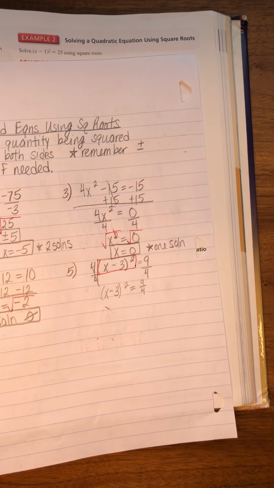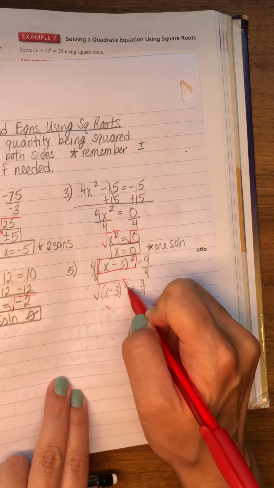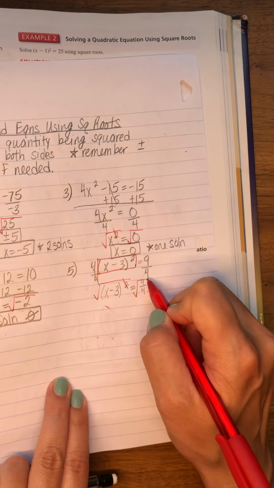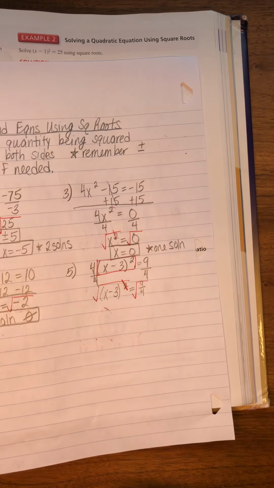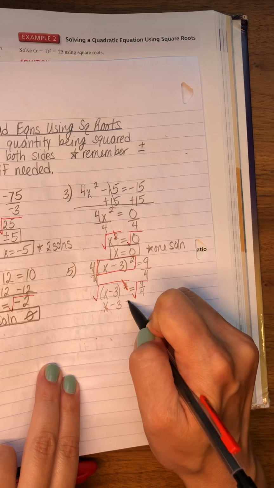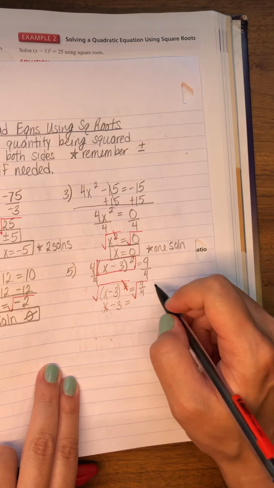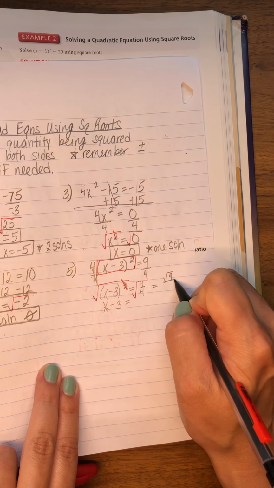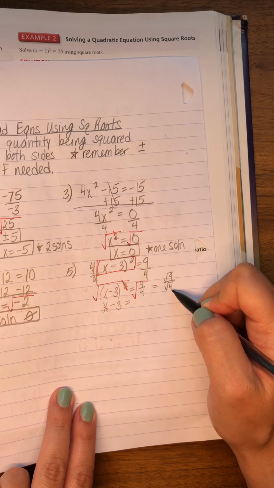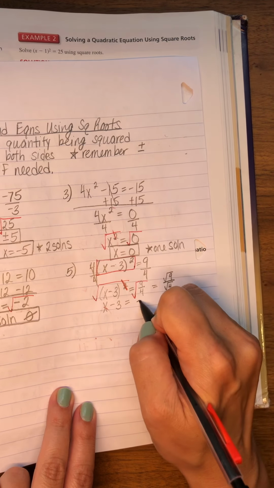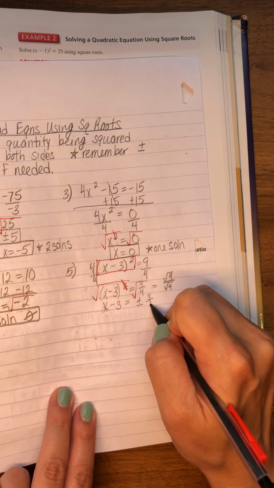Okay, we're ready to solve for x. So now I need to get rid of the square. I'm going to take the square root of both sides, and that's simply going to cancel out the square here. That's all it's going to do. We're going to be left with x minus 3. On the right side, we're using our property of square roots. Remember that this is really the same thing as saying the square root of 9 over the square root of 4. So I can take the square root of each one. Don't forget, plus or minus. This would be plus or minus 3 over 2.